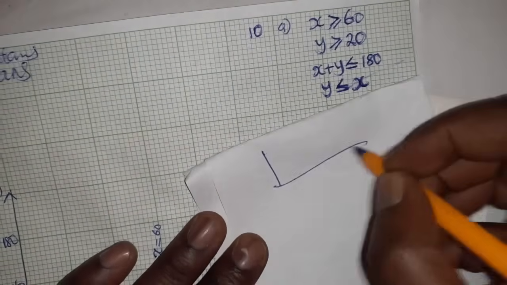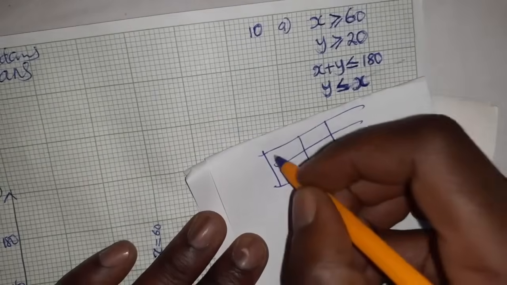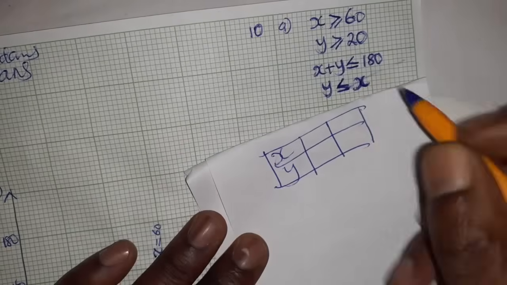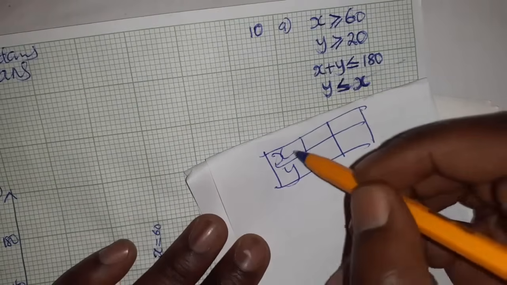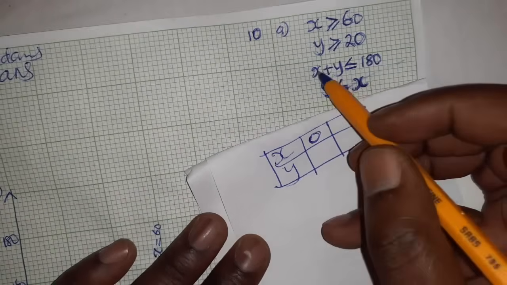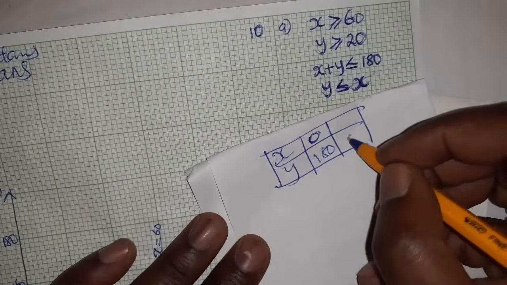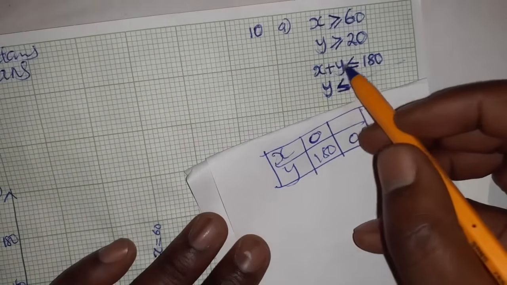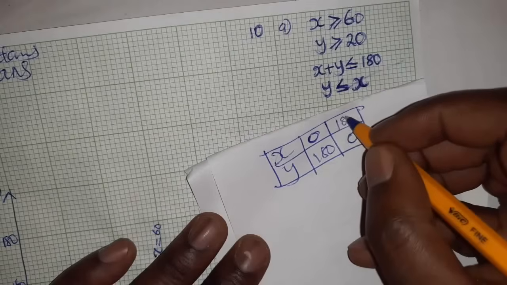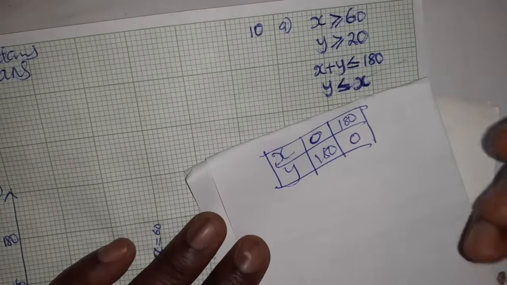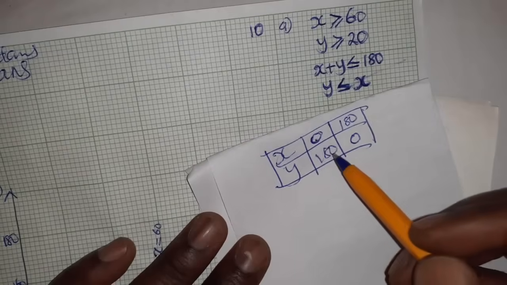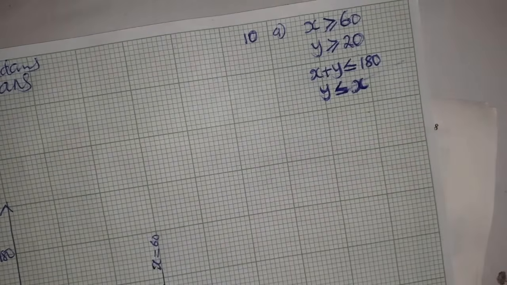You can say x and y. So if you put 0 for x, what is going to be y? Y will be 180. What if you put 0 for y? X will be 180. Alright? So you're going to be dealing with 0, 180 and 180, 0.